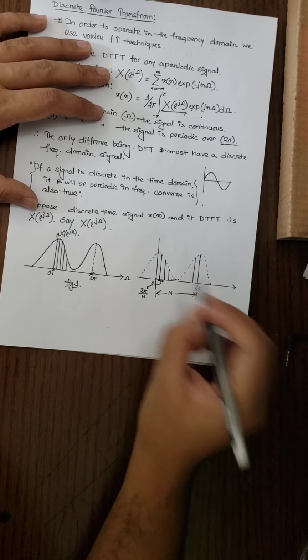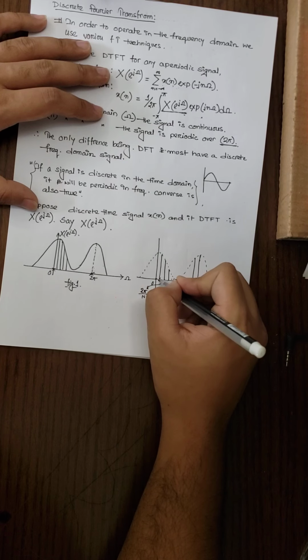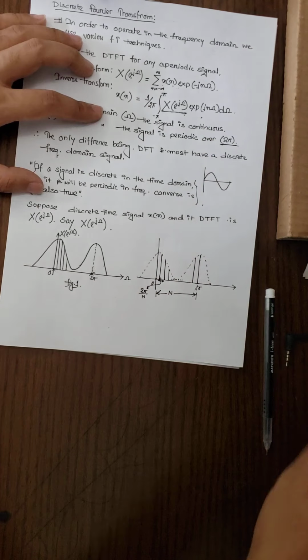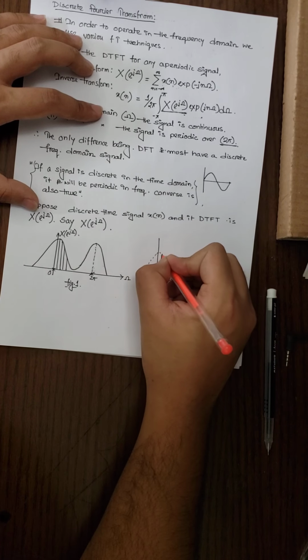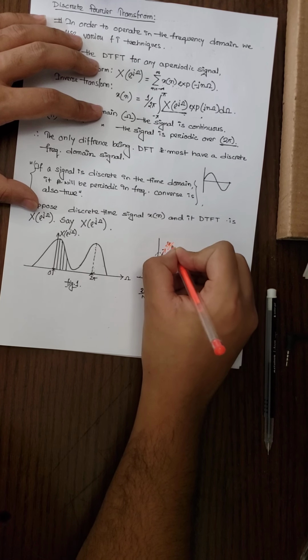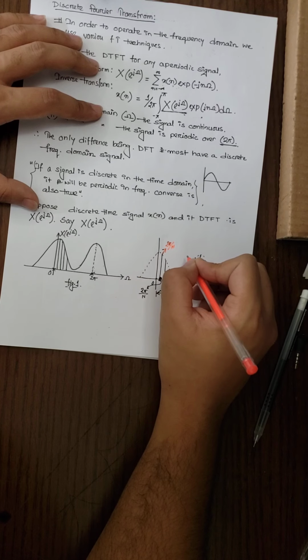Now then, if this is our first sample, this point, let me mark it with a different pen. I'll write it over here. Let it be twice pi over n. So what will be the value of the next point?